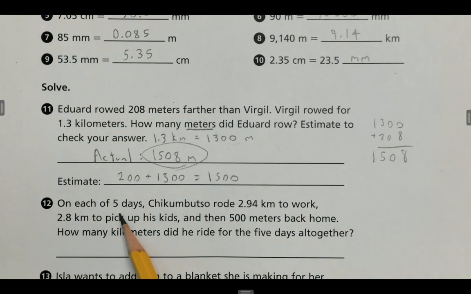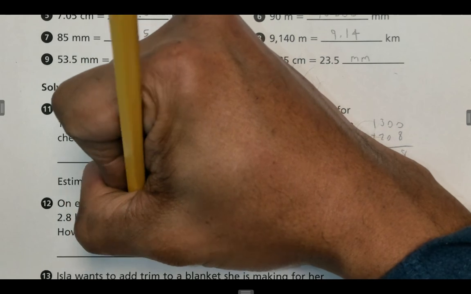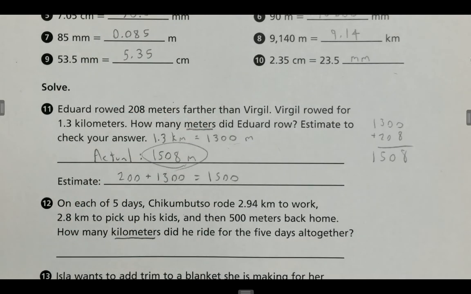Number 12, on each of 5 days, oh, this is a cool name, Chikumbutso rode 2 and 94 hundredths kilometers to work, 2 and 8 tenths kilometers to pick up his kids, and then 500 meters back home. How many kilometers, underline that, did he ride for the 5 days altogether?